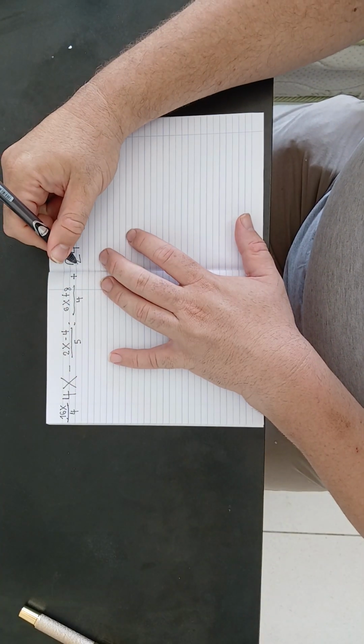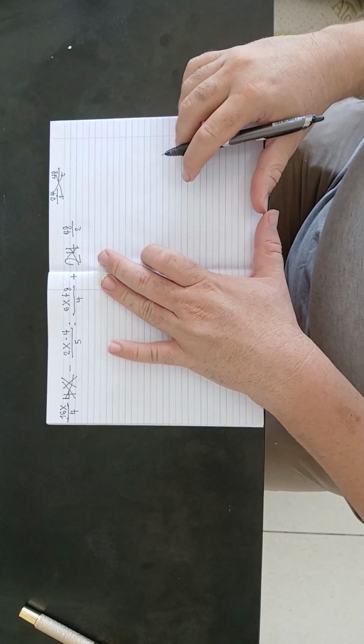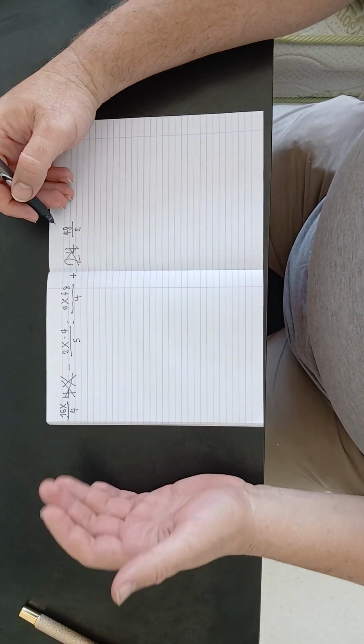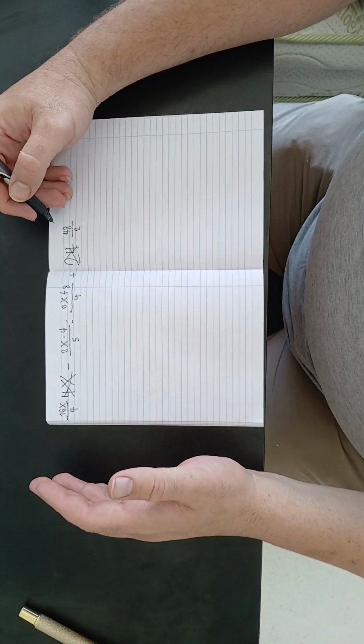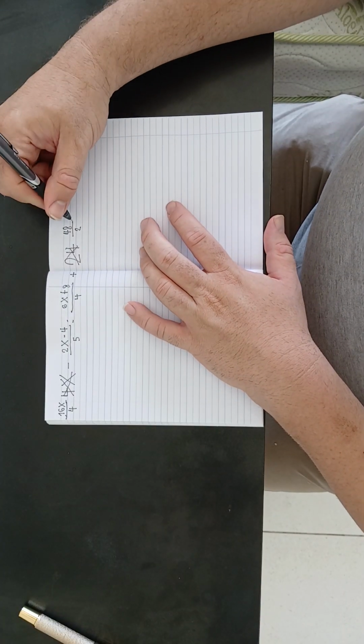Let's begin. Okay, so the only number that I will be able to divide all of those numbers by is 20.